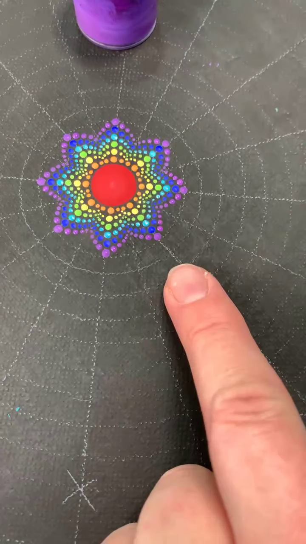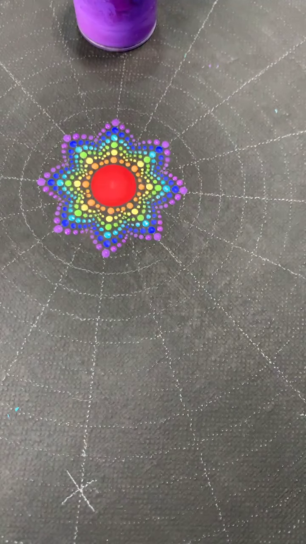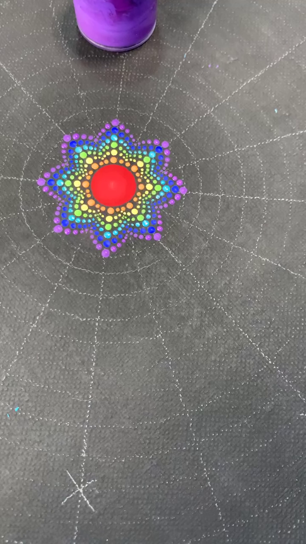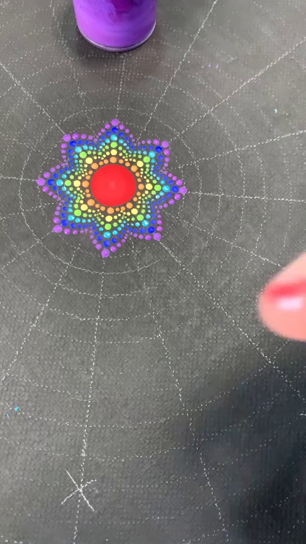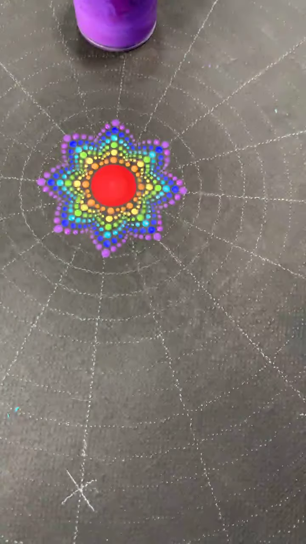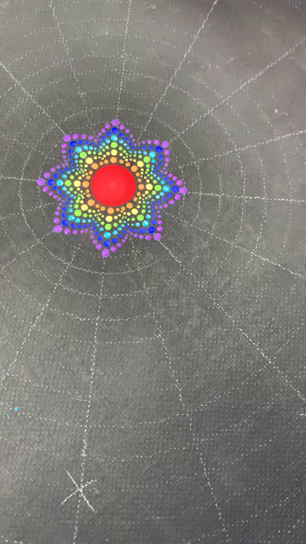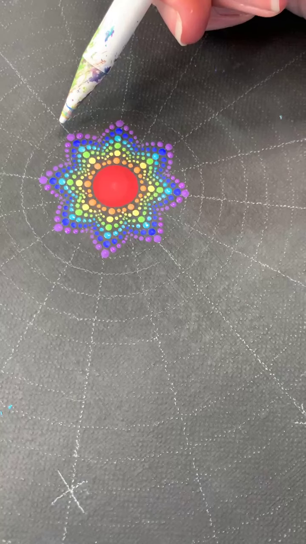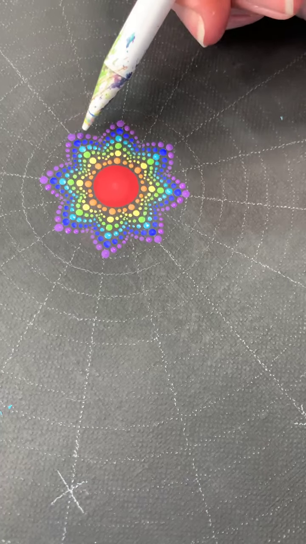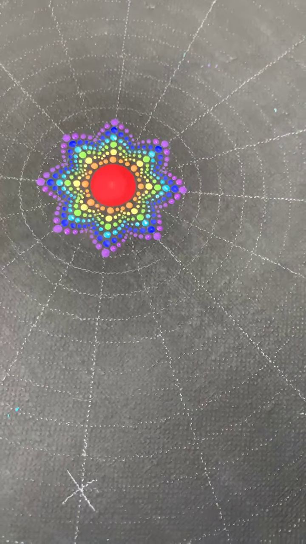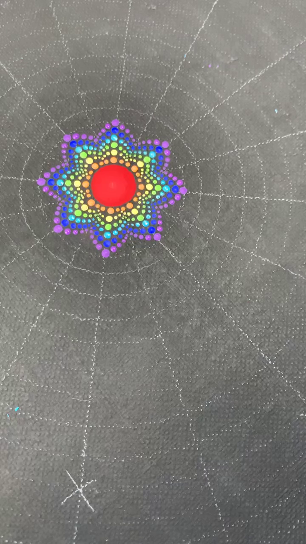So if I didn't have a nail dotting tool that was going to create a dot large enough, I would go to one of my flat tools for this first dot and for at least the first two on the sides. So let me show you what I mean by that.